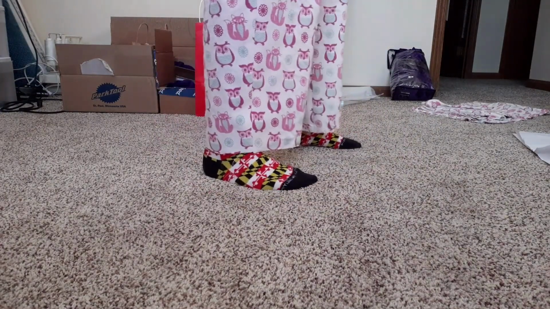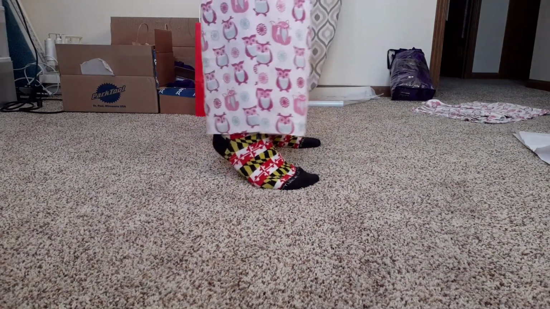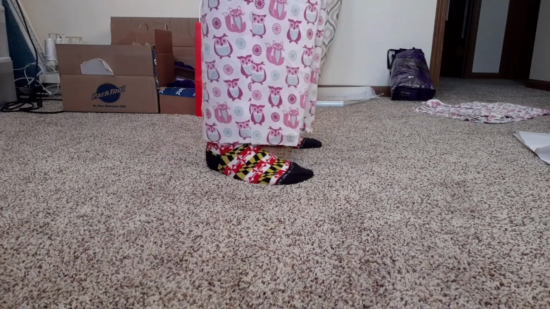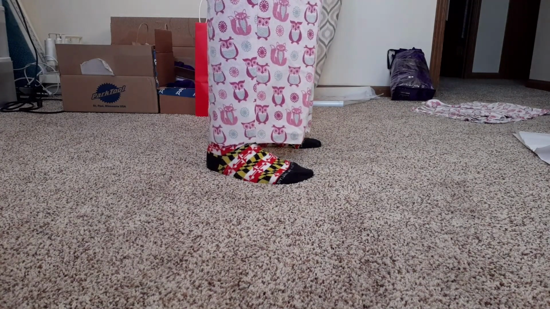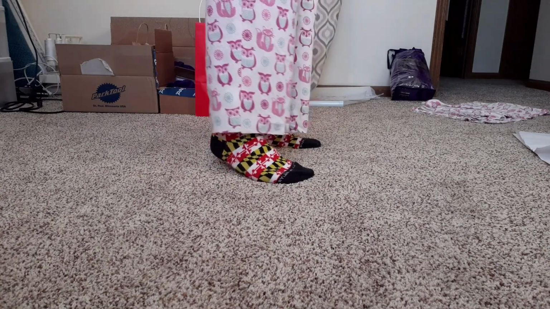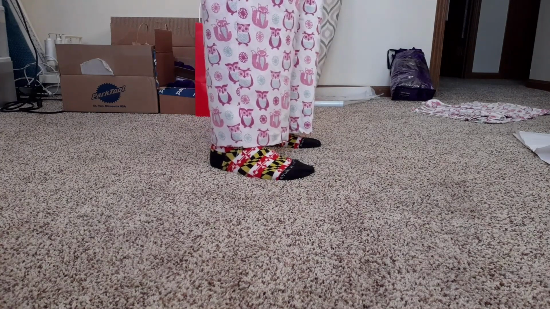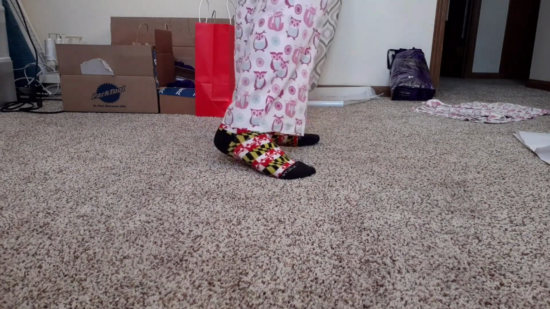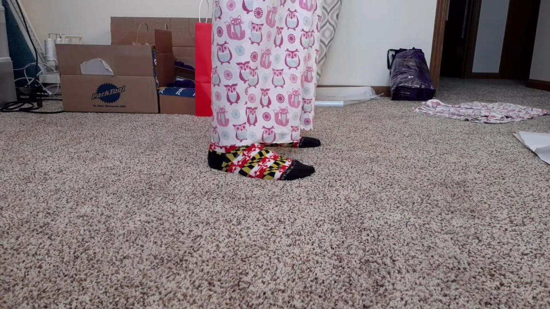This is an appropriate length for being in sock feet, but if I were wearing shoes that had any sort of heel at all, I would probably want to make the trousers just a little bit longer. Even just the little bit of lift that a sneaker gives would make these probably too short. So I think I would make these pants maybe an inch longer.